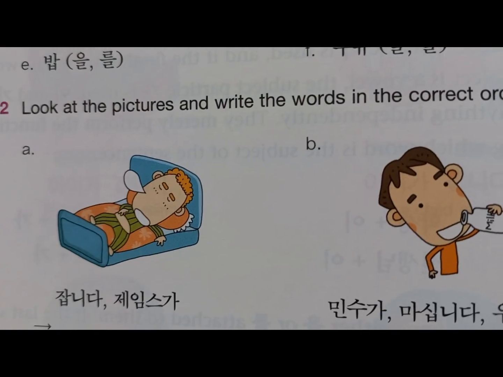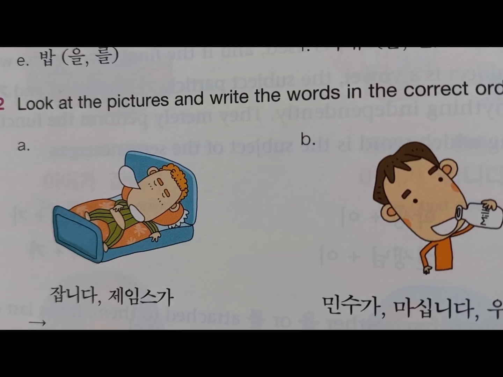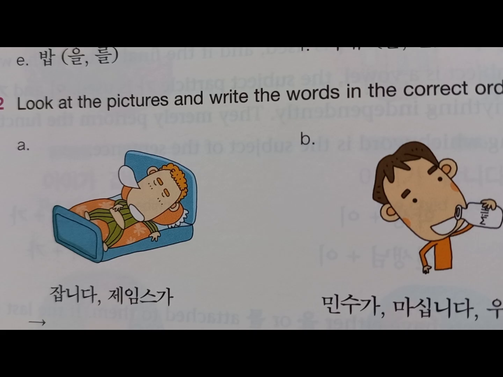Look at the pictures and write the words in the correct order. 잡니다. So James is sleeping. James가 잡니다. James is asleep.